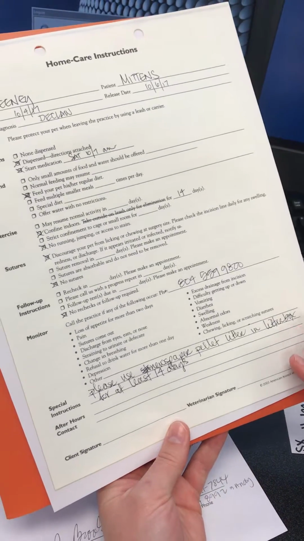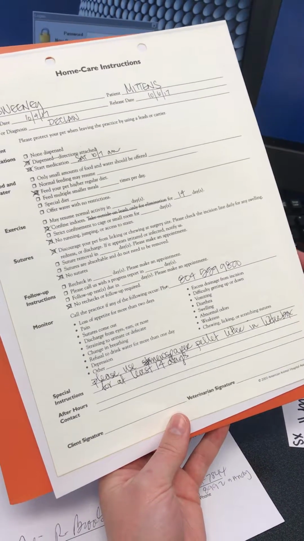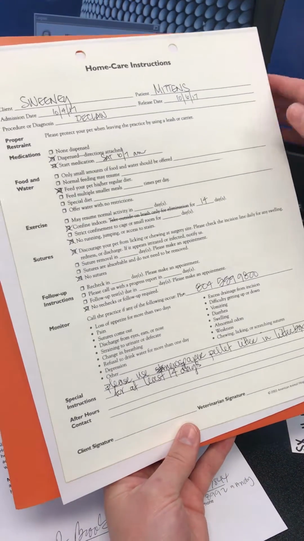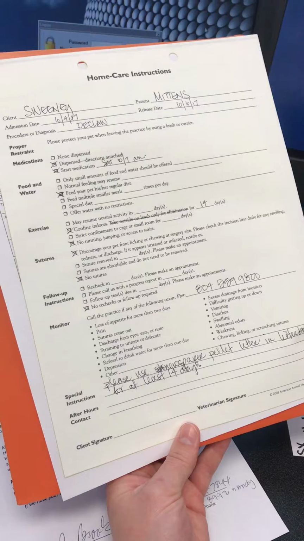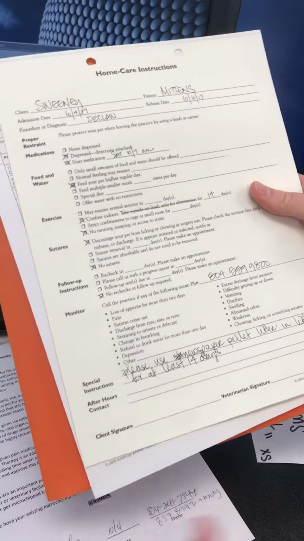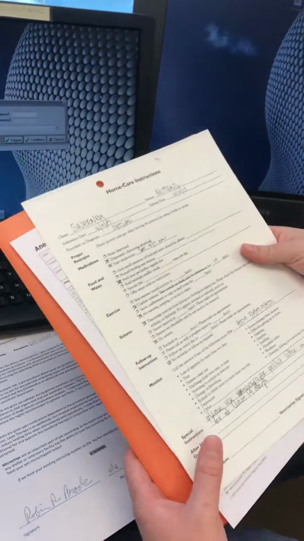And then at the bottom, we just put on here to use yesterday's news or newspaper shredded for the next 2 weeks since this was a declaw. So any other information could go down in that bottom section, and we would just have the client sign as well as one of us sign saying that we did the discharge.